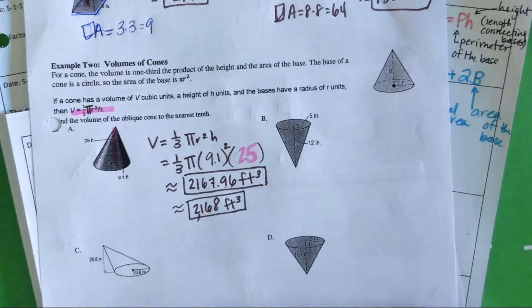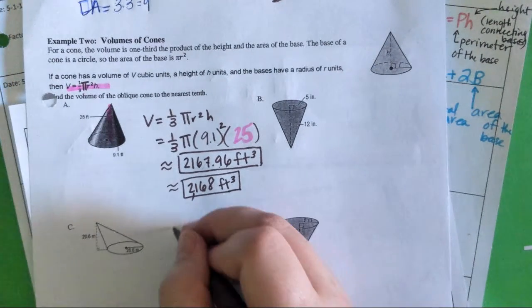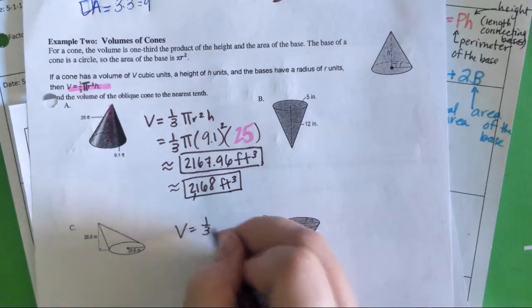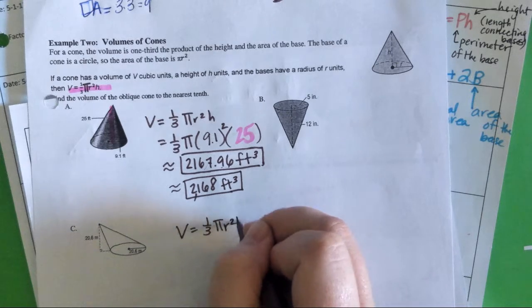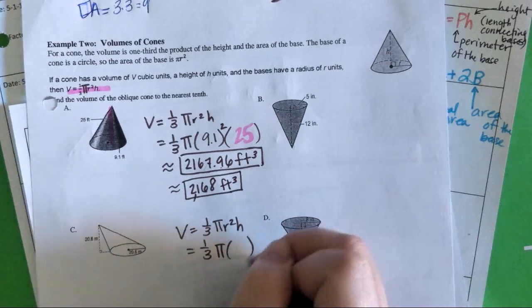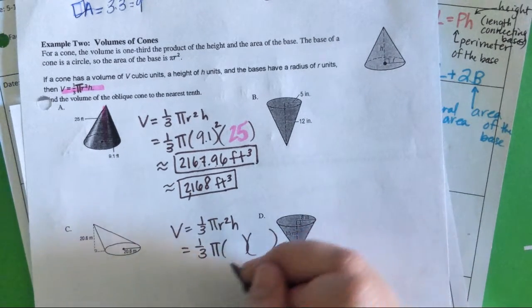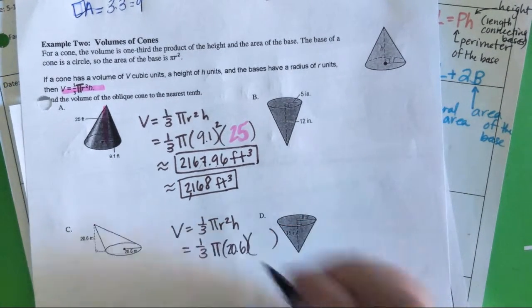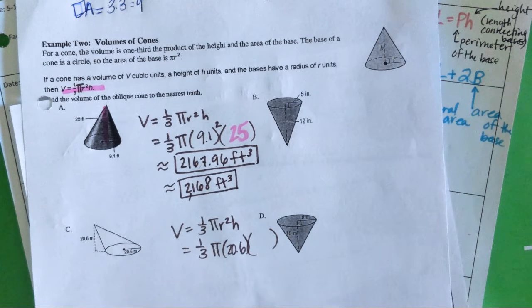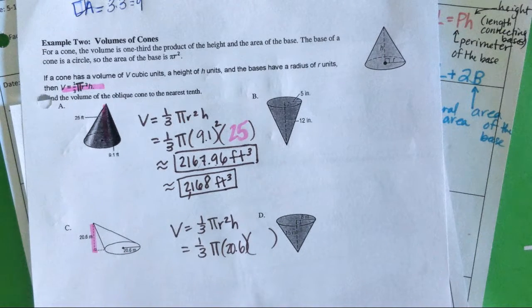I don't want to do a whole lot more of these. Let's do letter C. What is my radius? 20.6. That part's pretty easy. Now I need to know that height. It's still 20.6, even though it's outside the cone, because that's a weird looking oblique cone. It's still the height.